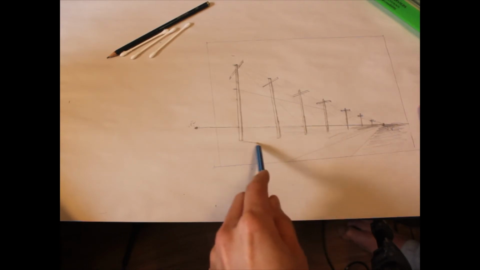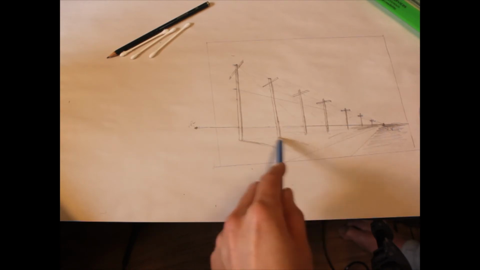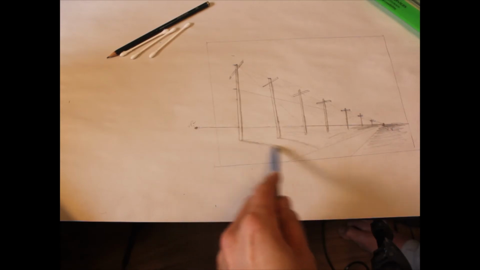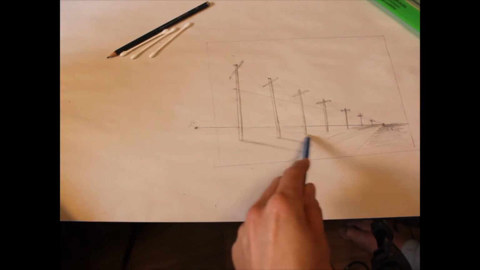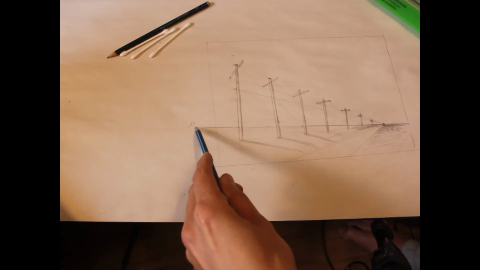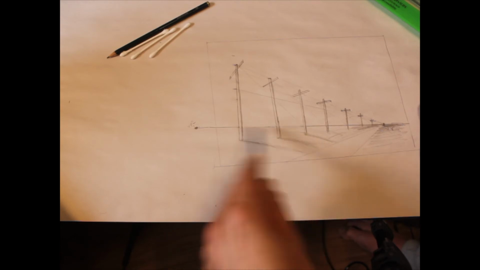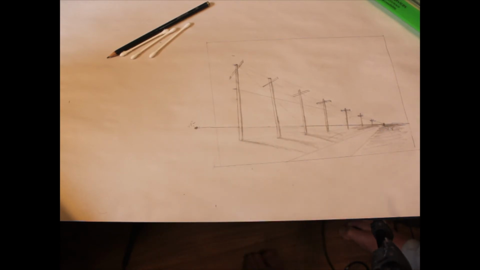Another thing to think about is cast shadows. That is a really great way to begin to communicate believable space. And I'm going to aim my cast shadows at vanishing point 2 just to keep them consistent.